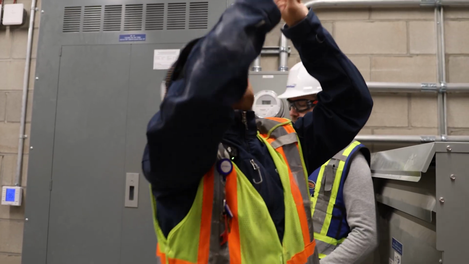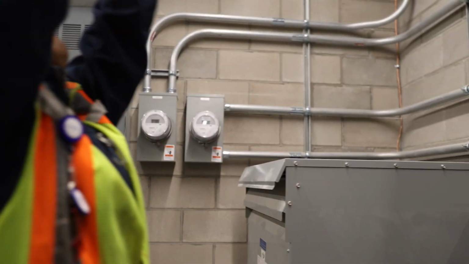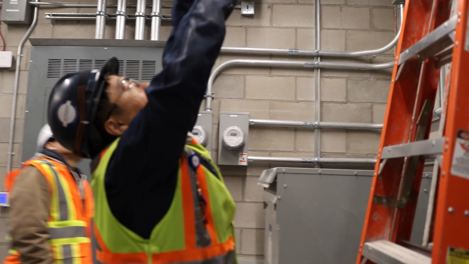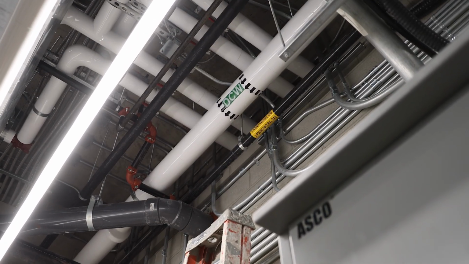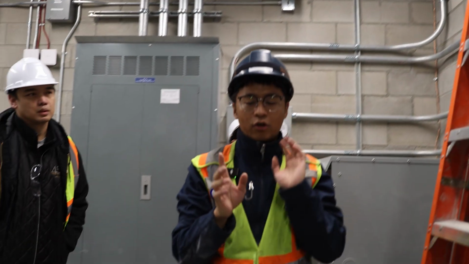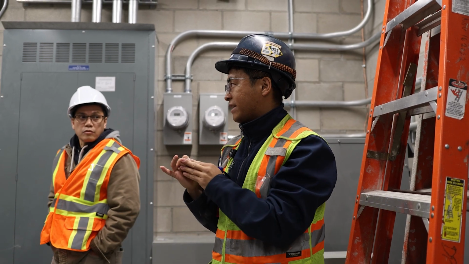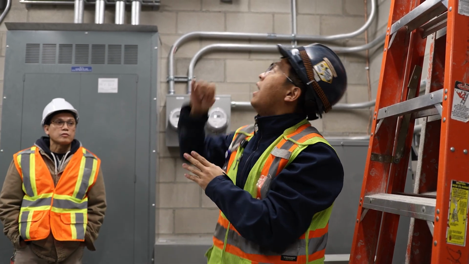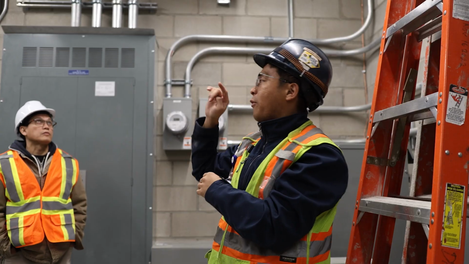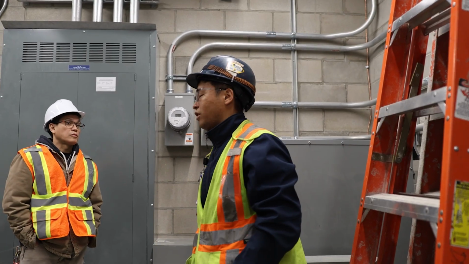We also have four isolation valves on the pipes. Each pipe will have its own isolation valve. So that's hot side supply, hot side return, cold side supply, cold side return. And then we also have a 3-way valve to modulate the temperature.